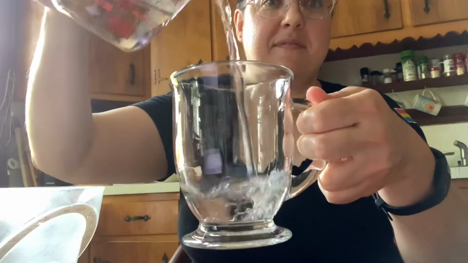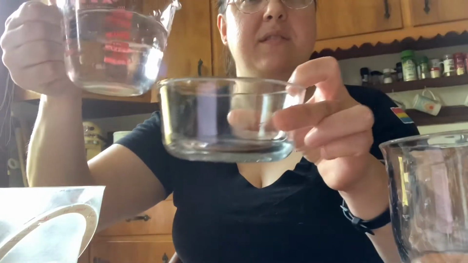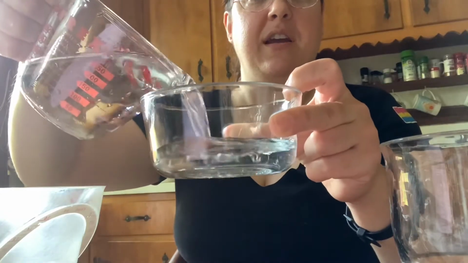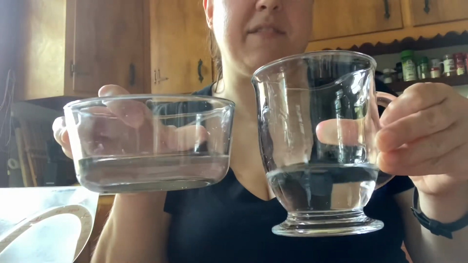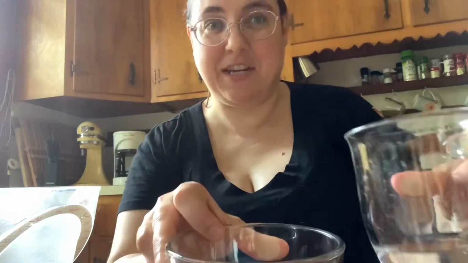Like in this glass. It's got that round bottom. Or in this dish, it's wide. So these glass containers have a shape, but the water itself doesn't have a shape.